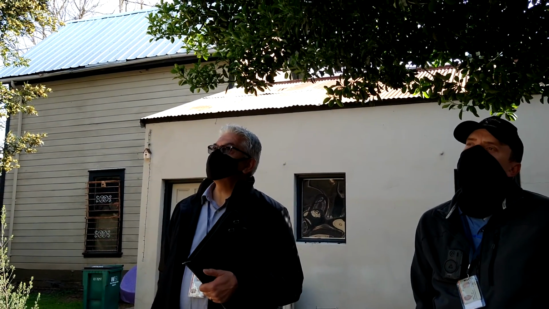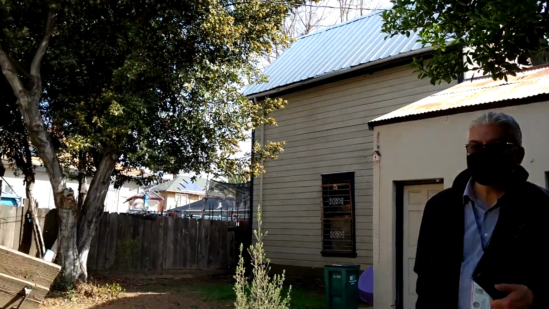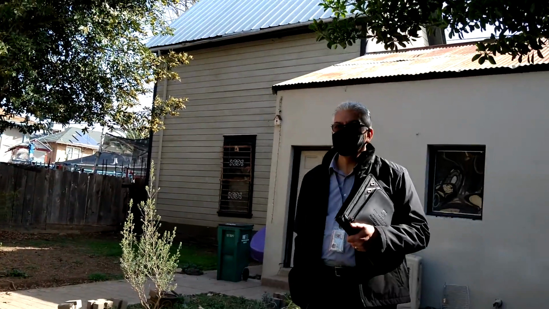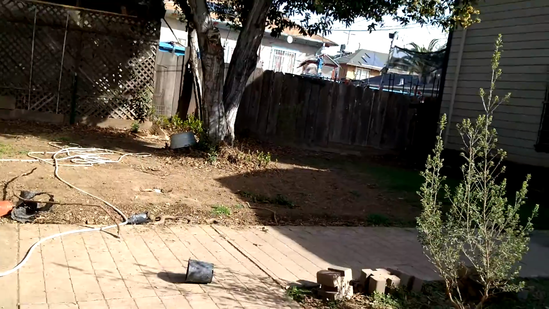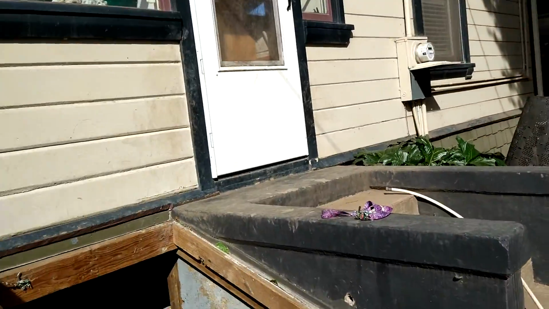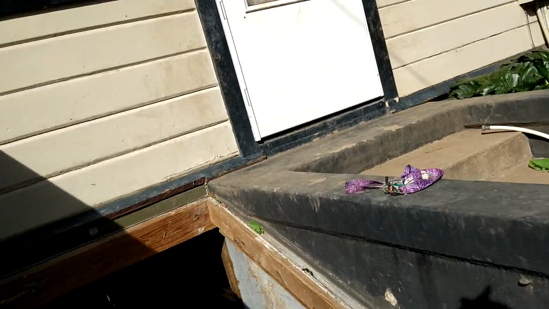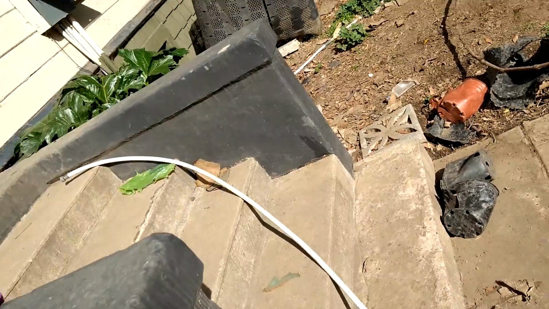Can you show us inside where that leak is? I could try, but we've got to change our shoes back. Let's lock up the basement. And let's look at the pictures first. Oops. Well, that's open. I'm going to get that stick out of there.